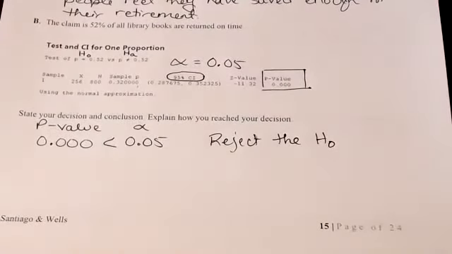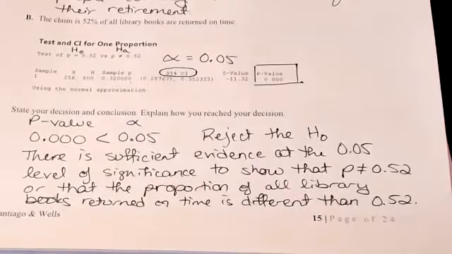Having said that, we can now write our conclusion. I'm going to pause the video, write it out, and then resume. And we can say there is sufficient evidence at the 0.05 level of significance to show that p does not equal 0.52, or that the proportion of all library books returned on time is different than 0.52, or is different than 52%.